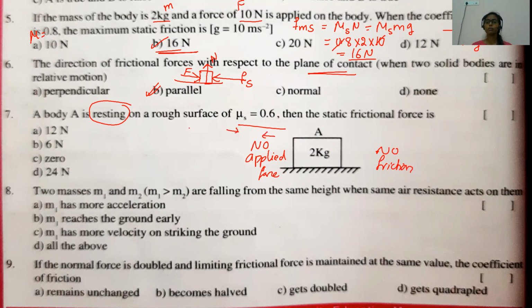If we just close our mouth, how can the enemies scold you? If you do something, then only they will oppose you. Here no applied force means definitely no friction. Applied force is not there, frictional force is also not there, so it is 0. We can choose the option without solving anything.